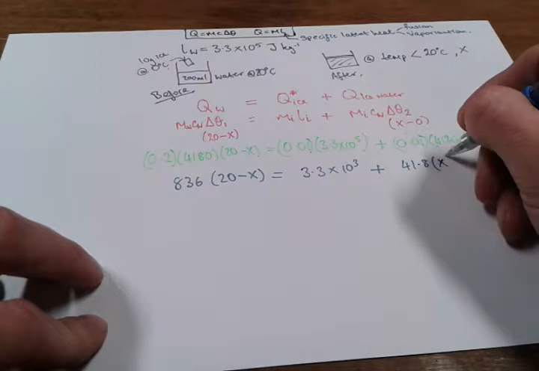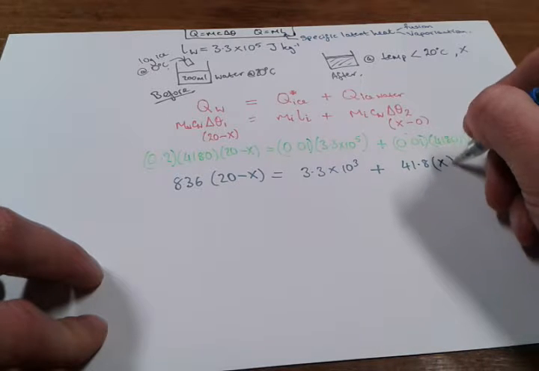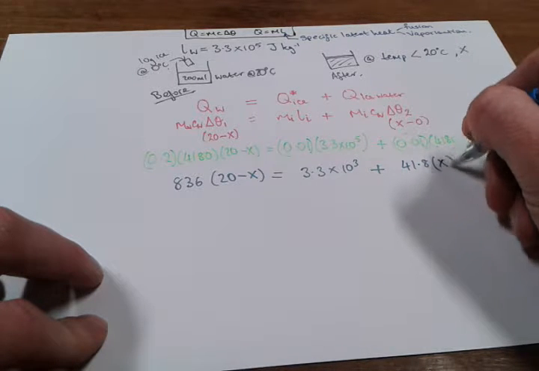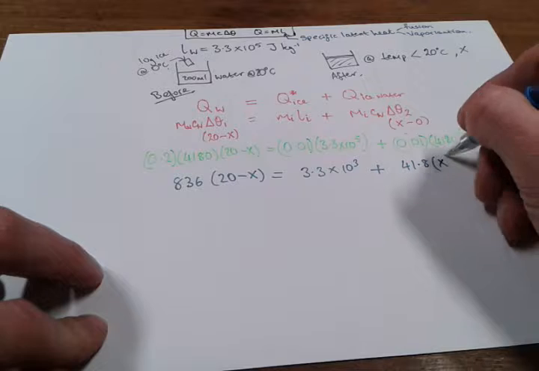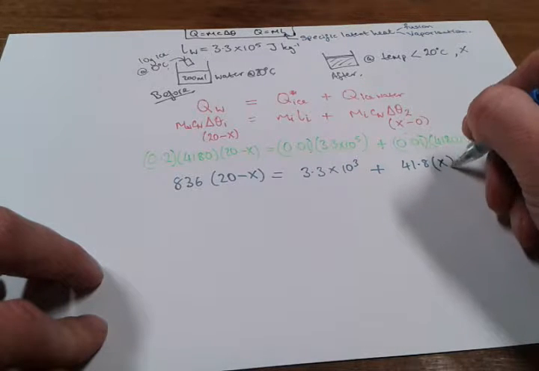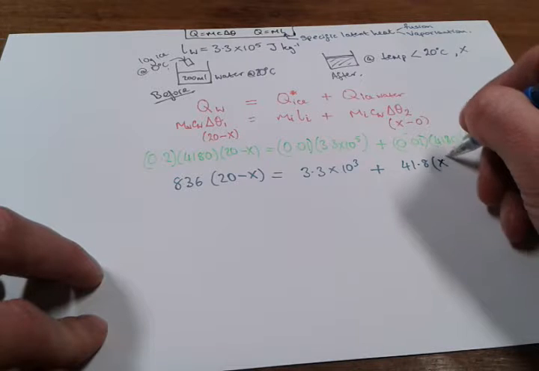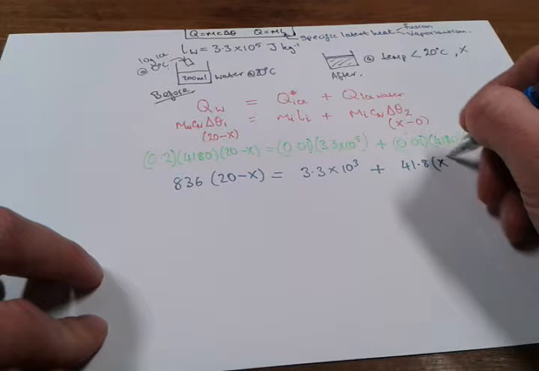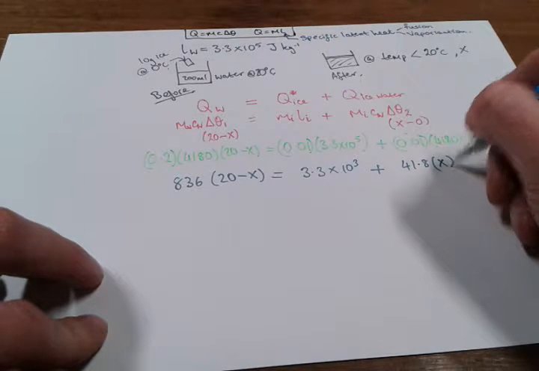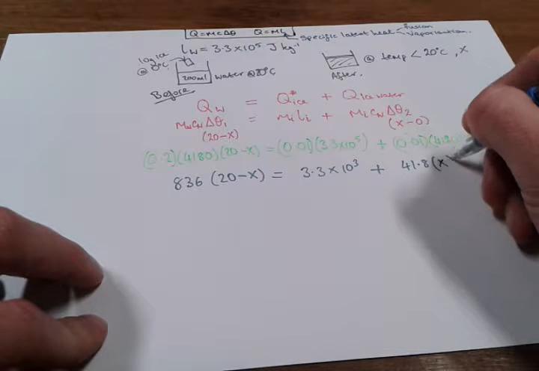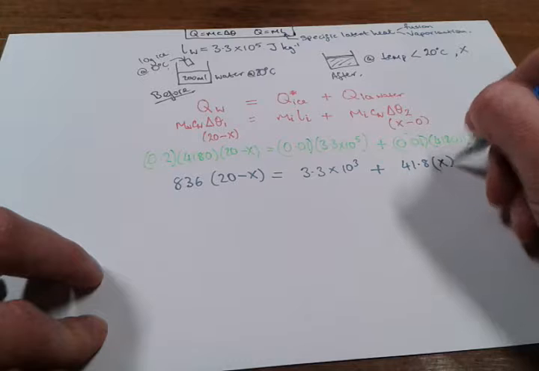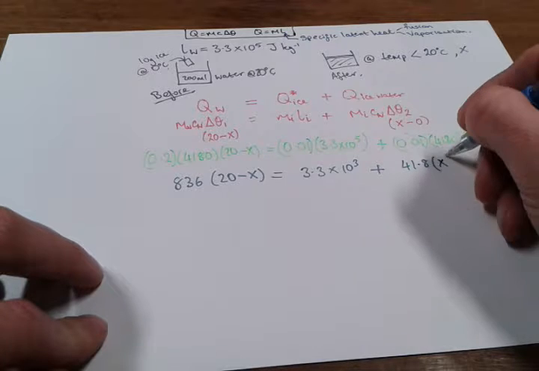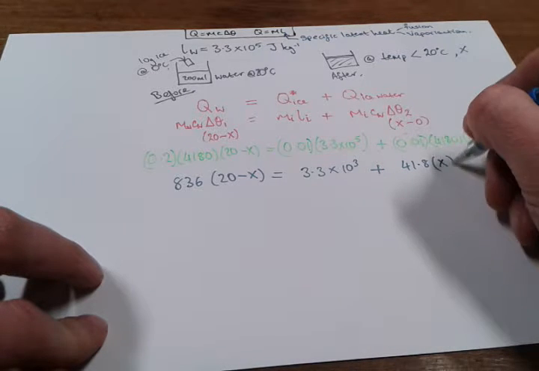Okay, 836 by 20 is going to give me 16,720, right? So I've got to do this bit first, and then I've got to multiply 836 by minus x, so it's a plus by a minus, so it's minus 836x. Now, this doesn't change. The only thing is that this is 3.3 by 1,000, so that's 3,300. So that's easy. Plus, and over here I have 41.8x. Easy.